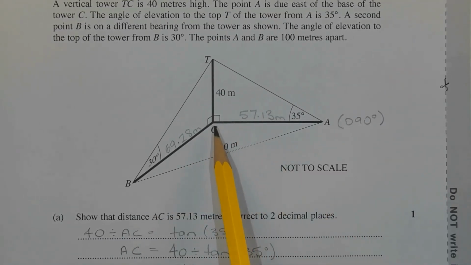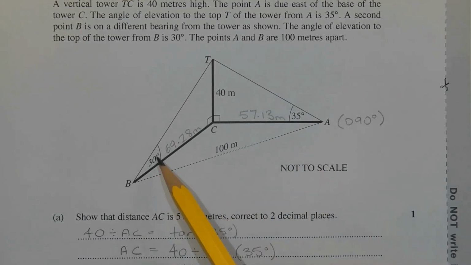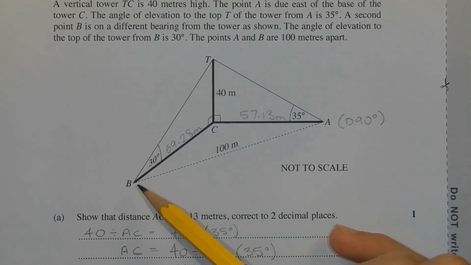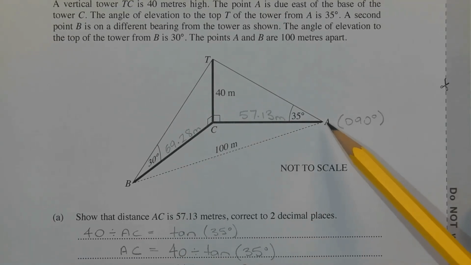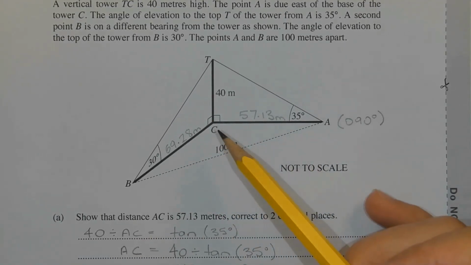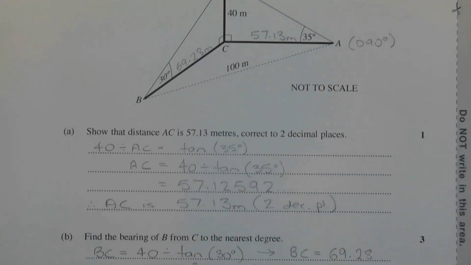We know the length of AC, which we found in part A. Now I've already worked this out, length BC to be 69.28 meters. I'll go through the working out shortly. We need to consider triangle BCA. Now that's a non-right angle triangle. We have 3 known sides, so we'll need to use the cosine rule to find this angle here, angle BCA. Let's go through the working out.